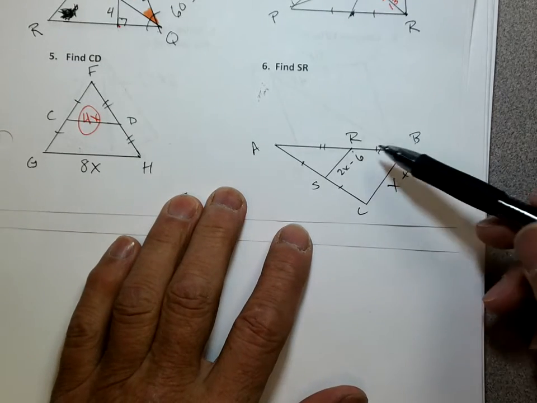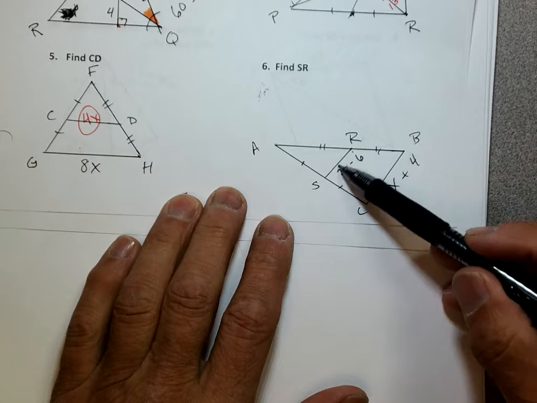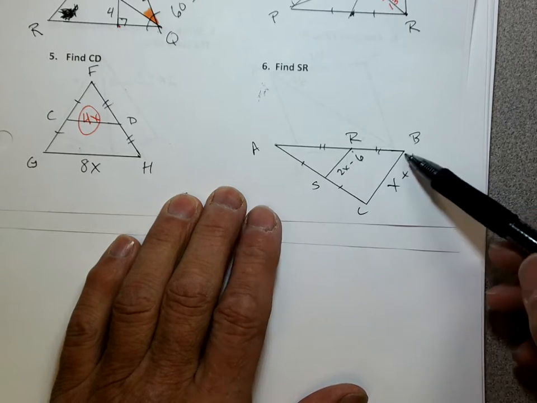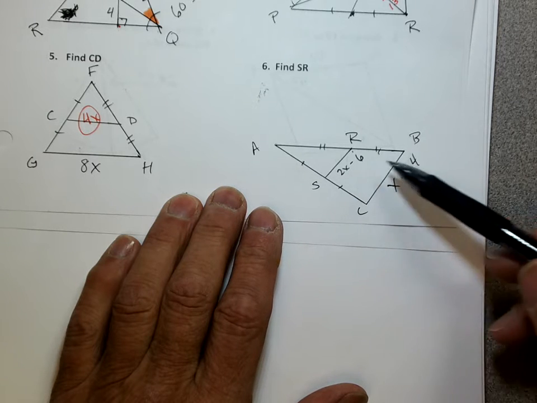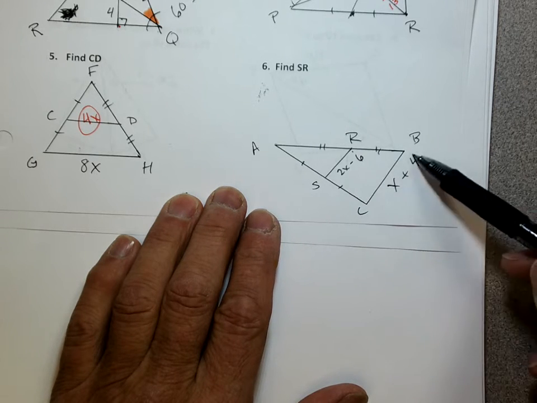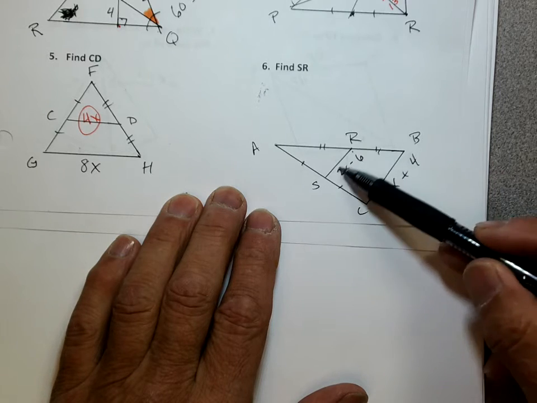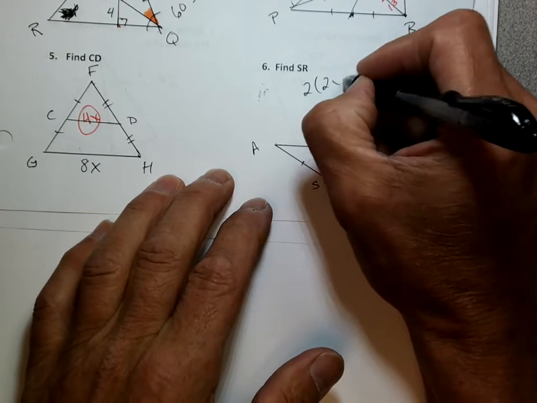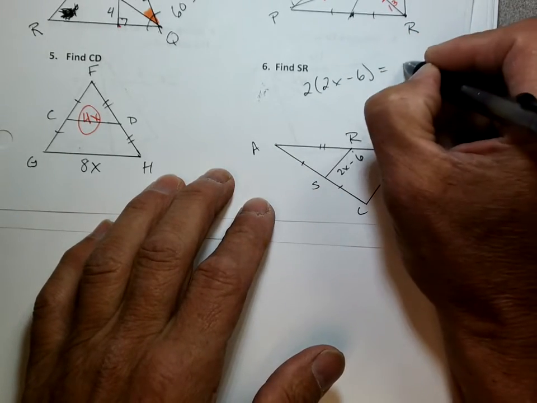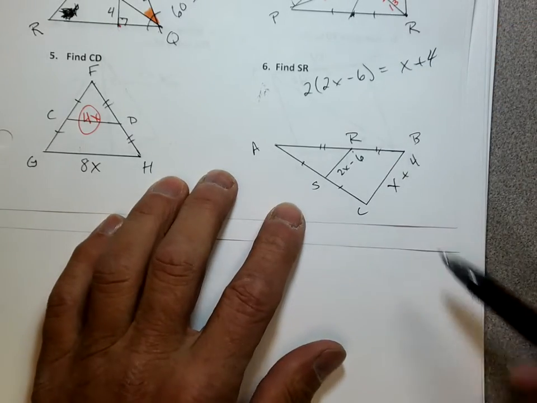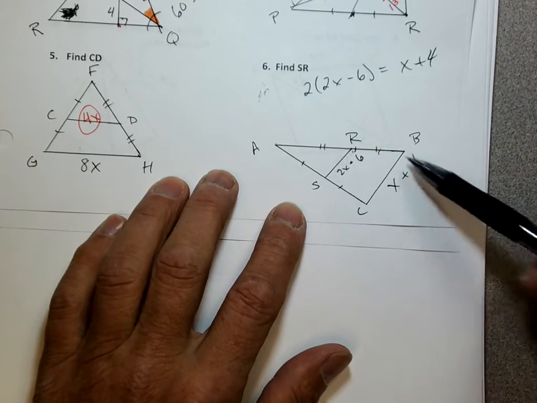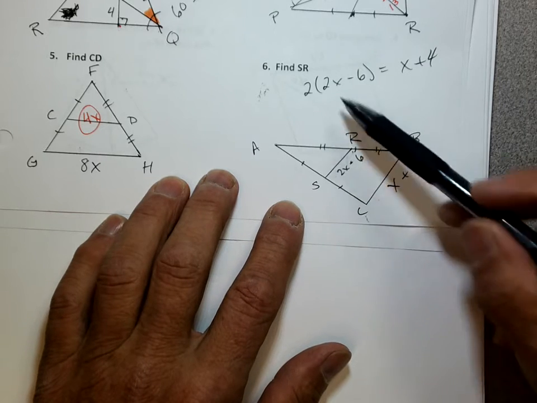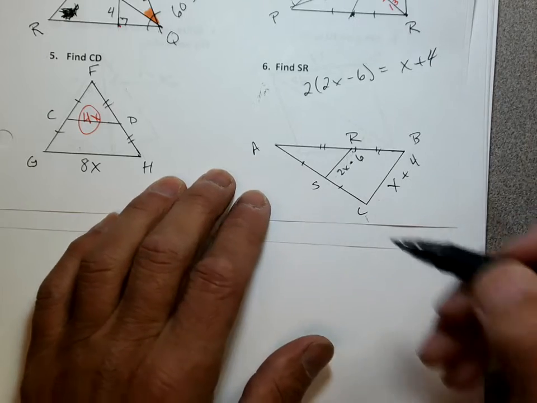So number 6, SR is a mid-segment. Okay, SR is a mid-segment. So it's half the size of this, right? So to make them equal, I will double this. Does that make sense? This is half as big. So I'm going to take and double 2x minus 6 to make it equal to x plus 4. Does that make sense? To make them equal, if I double this, it'll make them equal, right? Because if this is half as big, if I double this, it'll make them equal. Okay?